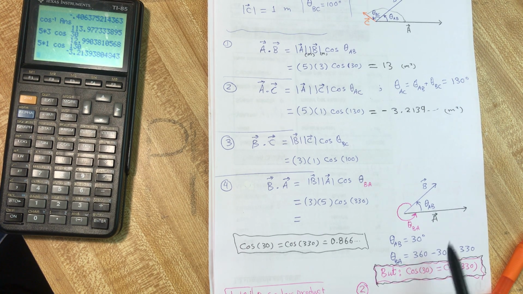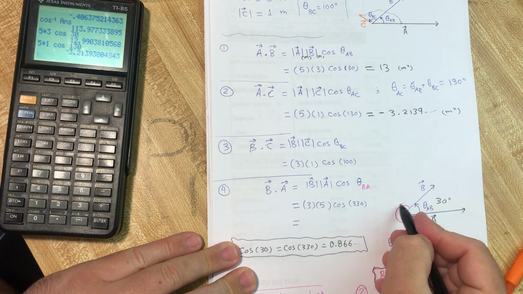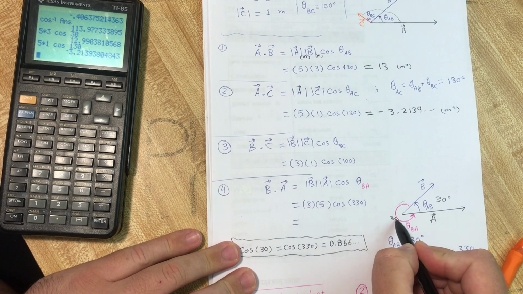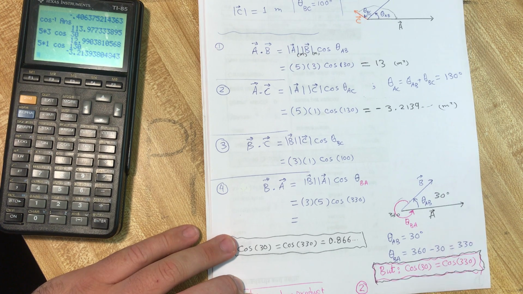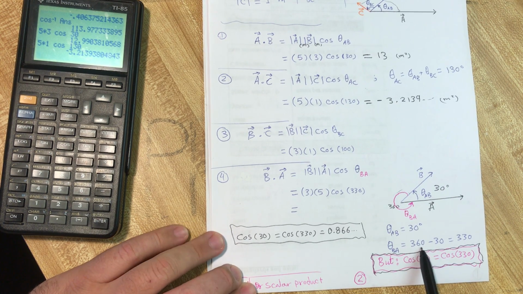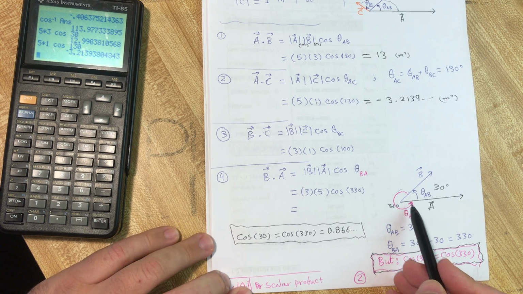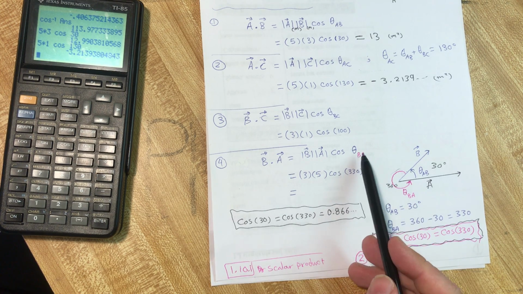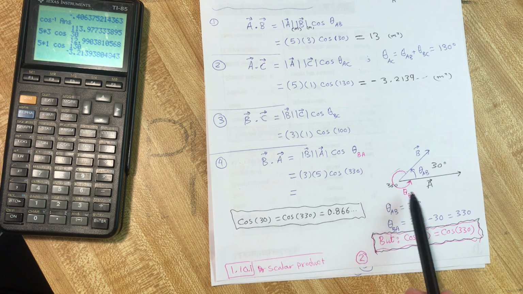360 negative 30. This is 30 degrees. This angle is 330. Together, it will be the total angle, which is the total rotation, which is 360. So we can find this angle. And by that we find the angle between B and A, not between A and B. It is 330, cosine 330.